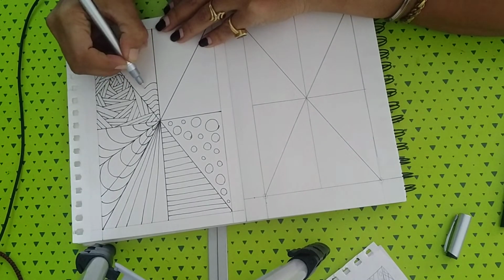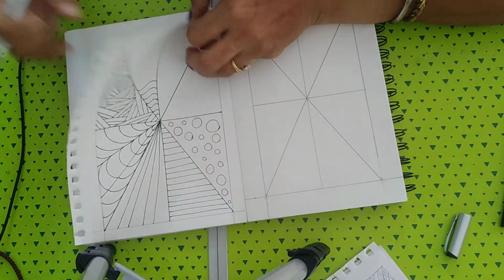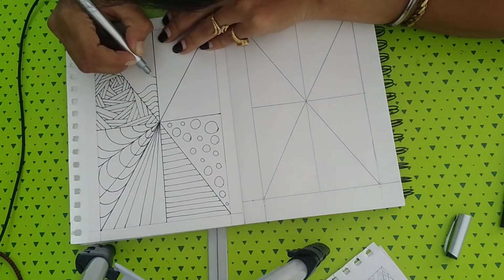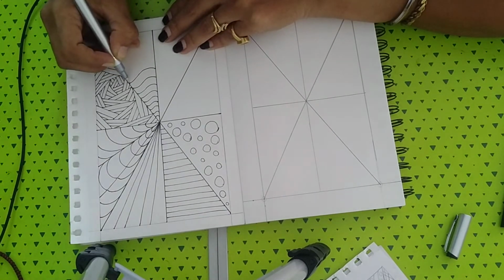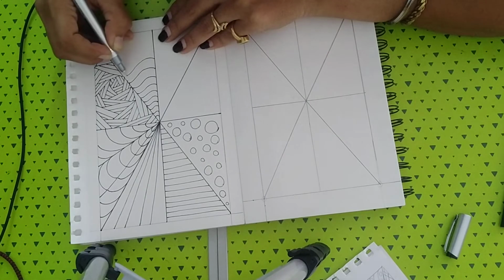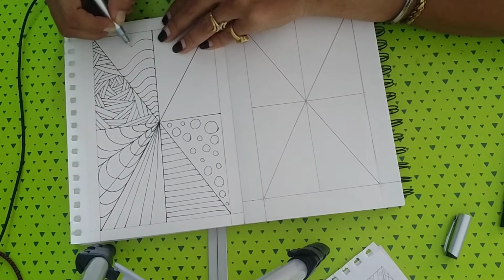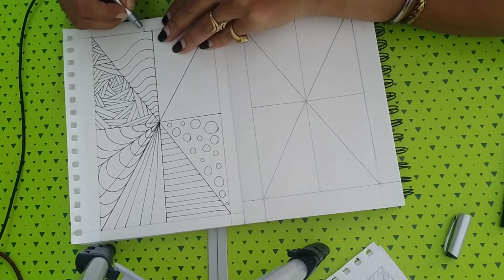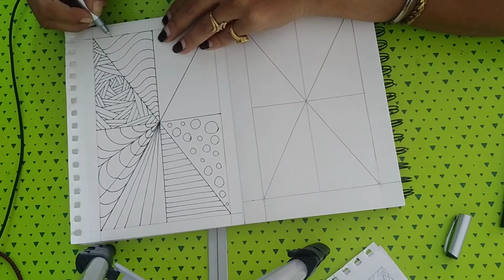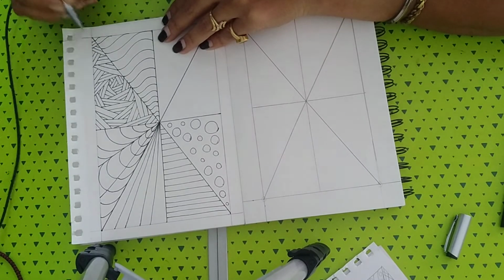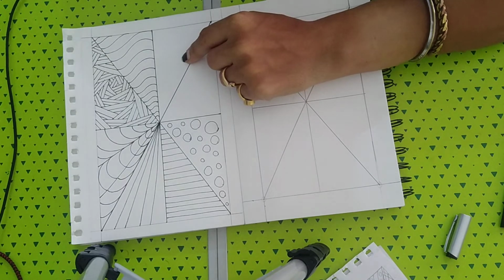Because if you draw them close, you will not be able to fill in color inside that, or you will not be able to shade them. Okay? Now once these curvy lines are over, we will move to the 7th one.